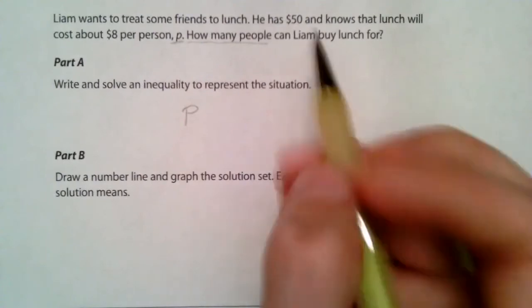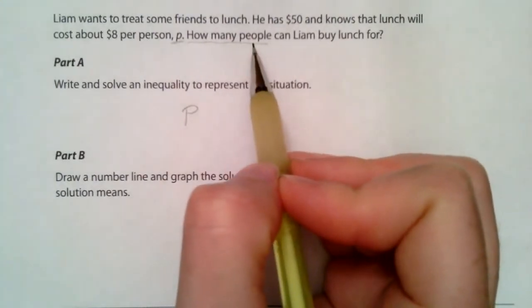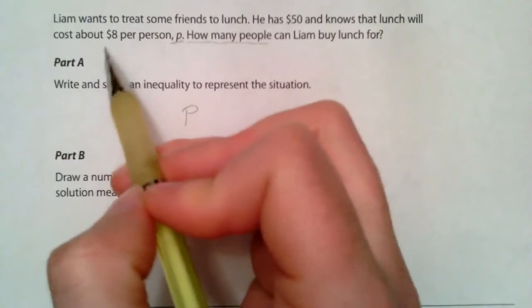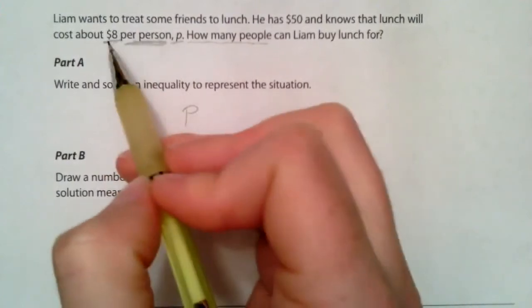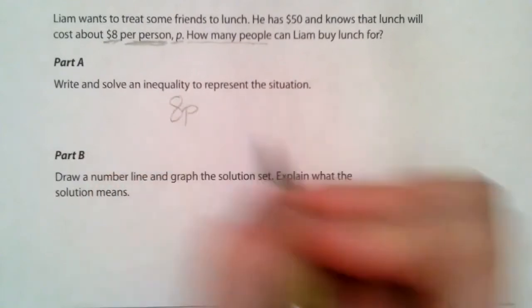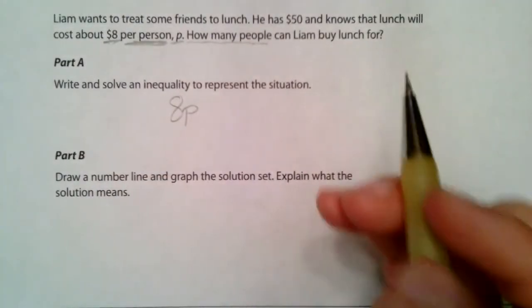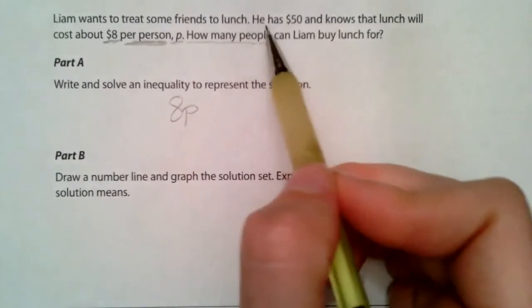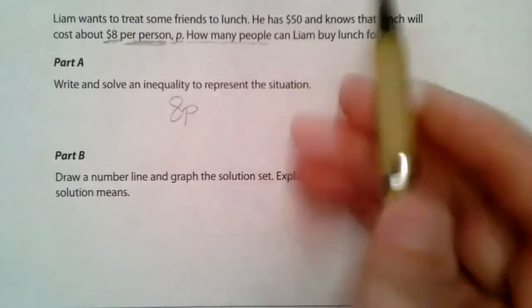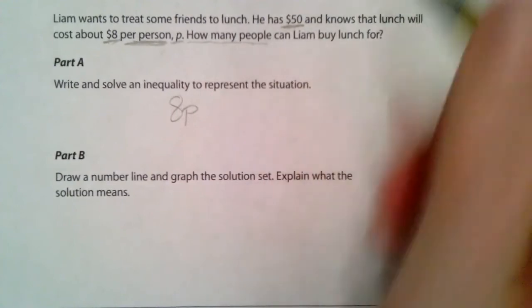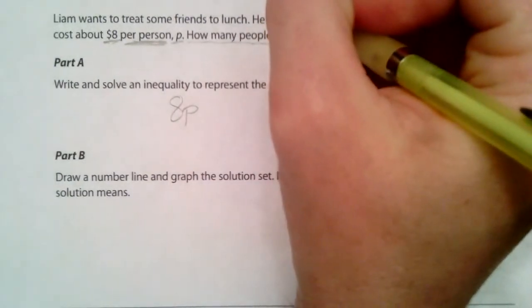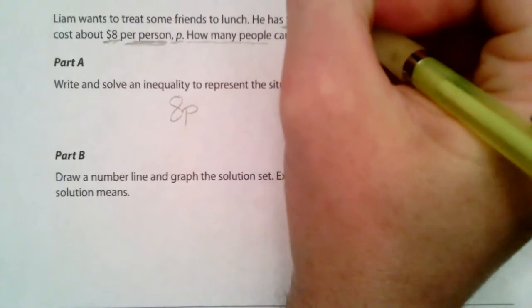variable for our problem. Now, what do we know about those people? We know that the lunch is going to cost $8 per person. So 8 is going to go with our variable. So we get 8p. Okay. So then it says that he has $50, okay, and knows that lunch will cost about $8 per person. So $50, that is his maximum.